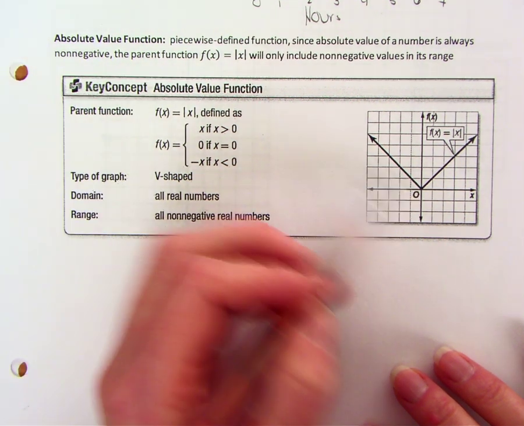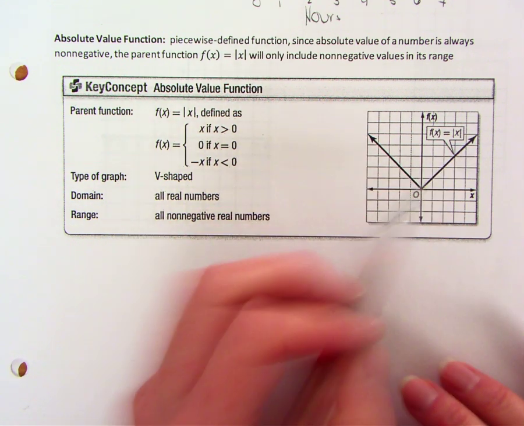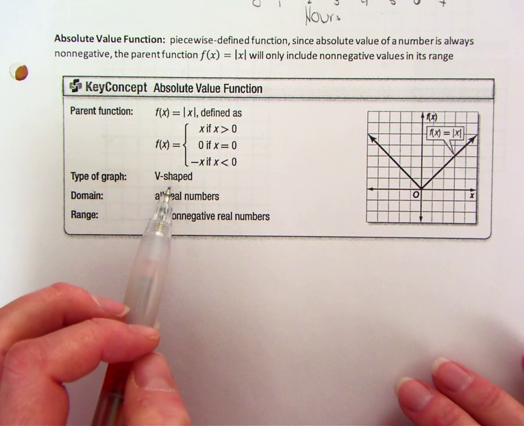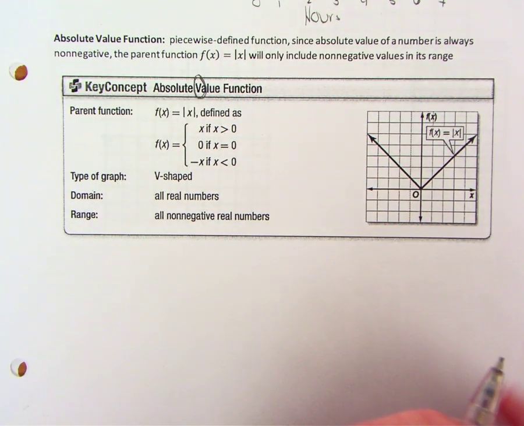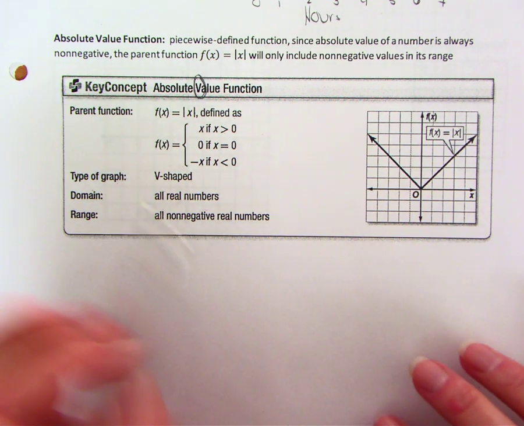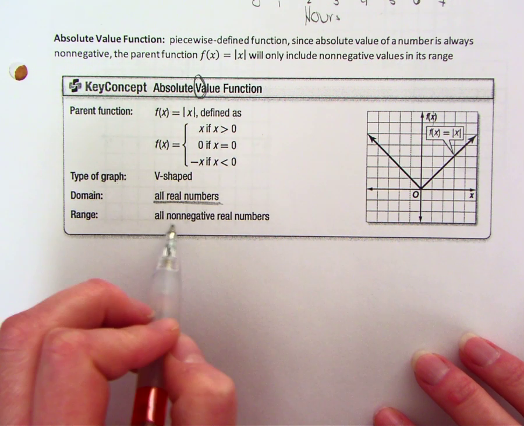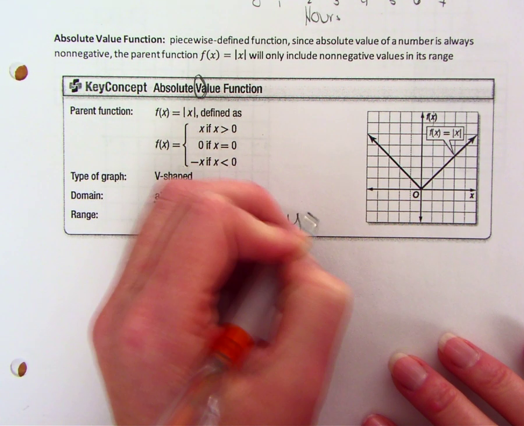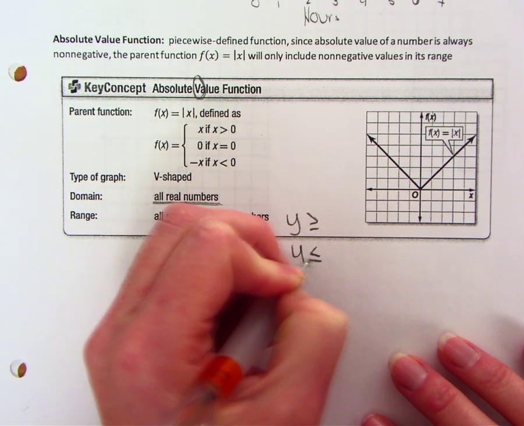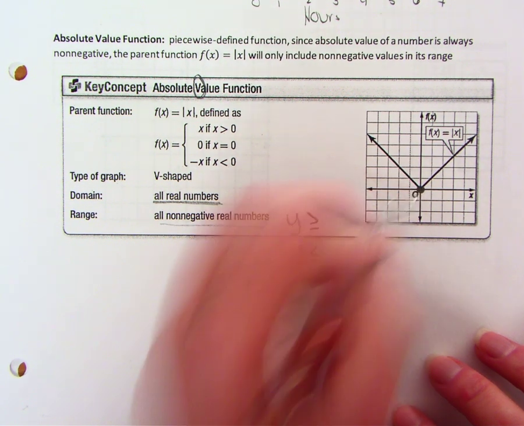Okay, and if we look at the graph, it's going to have negative numbers and positive numbers, and there's 0 as a value. So the graph is always going to make a V shape. I like to think of absolute value as a V, so it forms a V. The V could be upside down as well, but it's going to have that V shape. The domain is going to be all real numbers, and the range for the parent function is all non-negative real numbers. The range is going to be either y is greater than or equal to, or y is less than or equal to some value, depending on where the vertex of the point is.